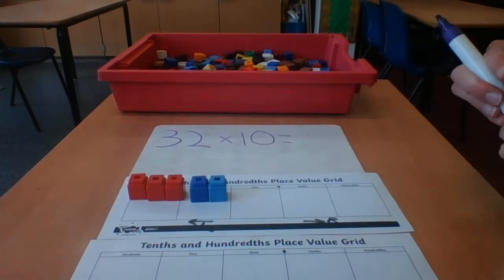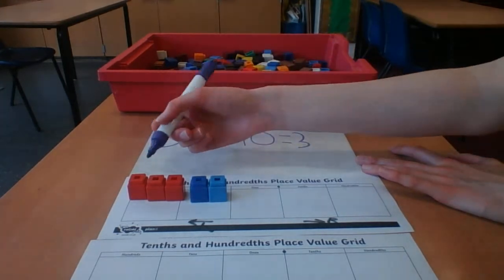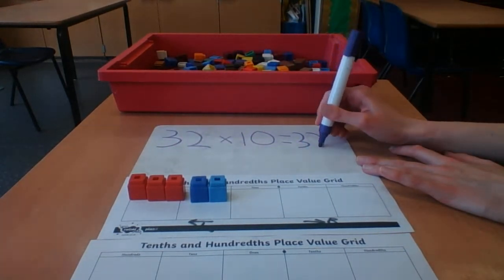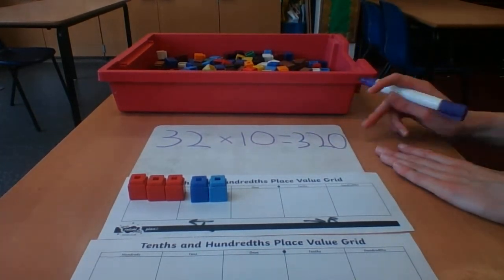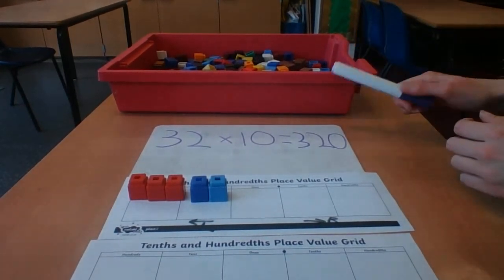So I now have, instead of 3 tens, I have 3 hundreds. Instead of 2 ones, I have 2 tens, and I have nothing in the ones column. 320.